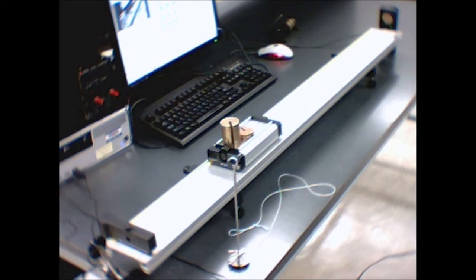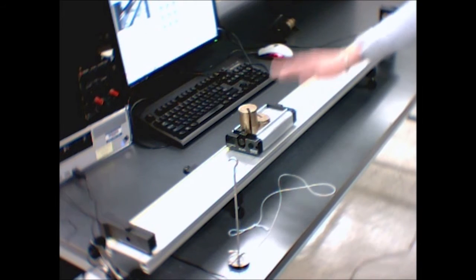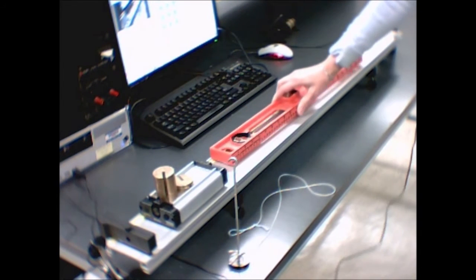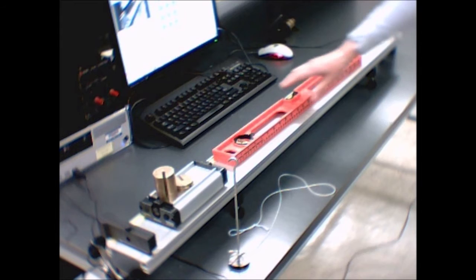So this is the equipment we use for the next part of the experiment. We've got a cart on a track, and we're going to exert forces on this cart, and it will accelerate, and we'll measure that acceleration. First things first, anytime you use the track, the first thing you do is level the track. So you stick this on here and adjust the ends of the legs on the track to make sure that everything is nice and stable and level.